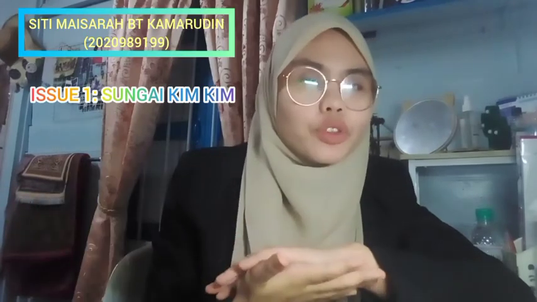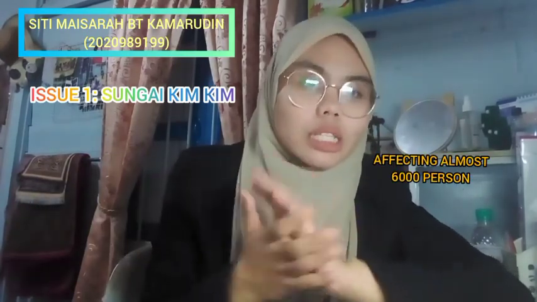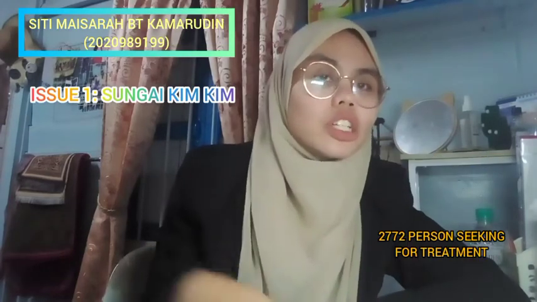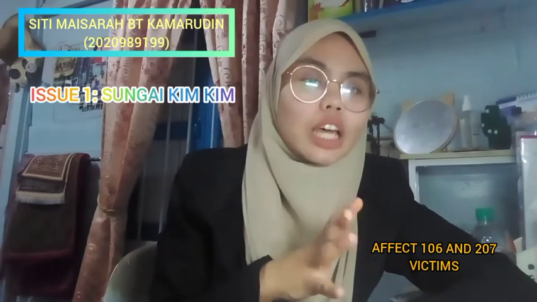This comes from toxic fumes emitted by the unlawful evacuation, affecting almost 6,000 persons, with 2,772 seeking treatment. This led some students and also canteen staff from 2 schools along the river to get sick and complain of respiratory problems. On 11 March, a second wave of water poisoning took effect, with 106 and also 207 more victims being hospitalized before rising to more than 1,000 victims, with 8 being admitted to ICU.